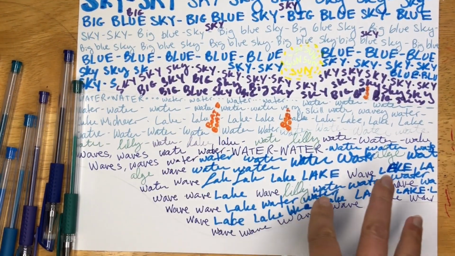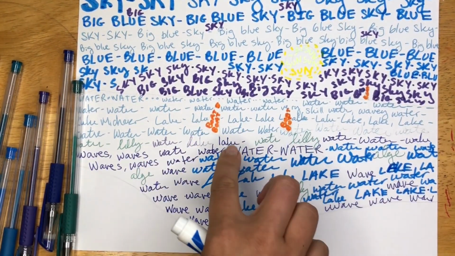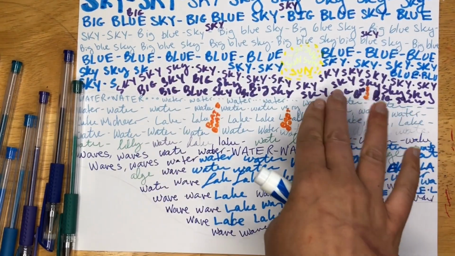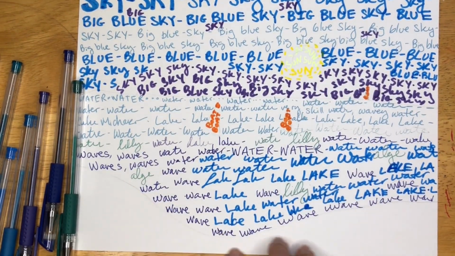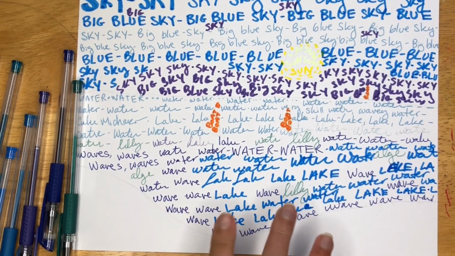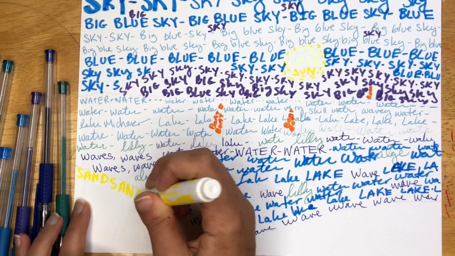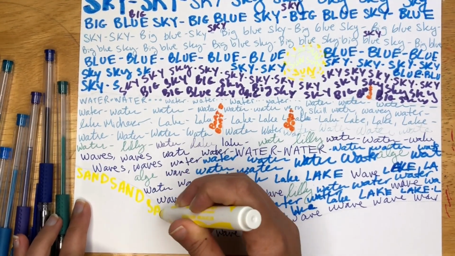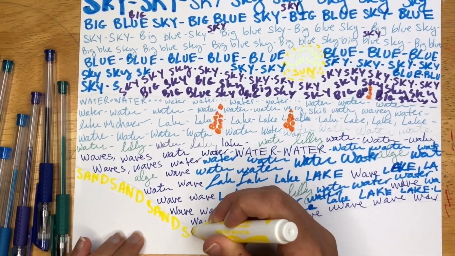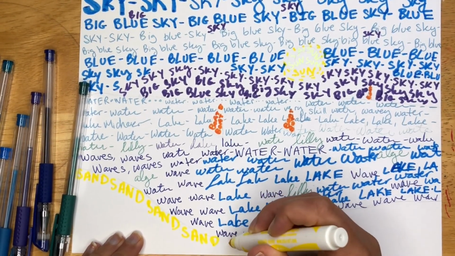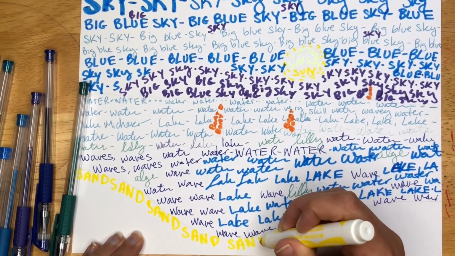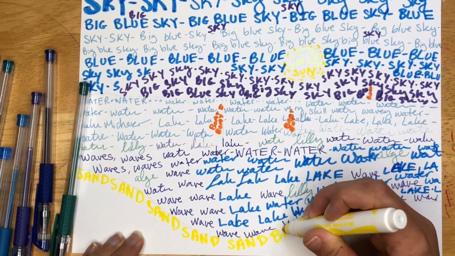Now that we're done with the water, lake area, and we got the boats done, the sky's done, we're going to be doing the sand. So we're going to be doing this in my yellows and oranges. I'm doing this one in all caps for at least the first line, I think, to follow this curve. Maybe I'll switch to the word beach.